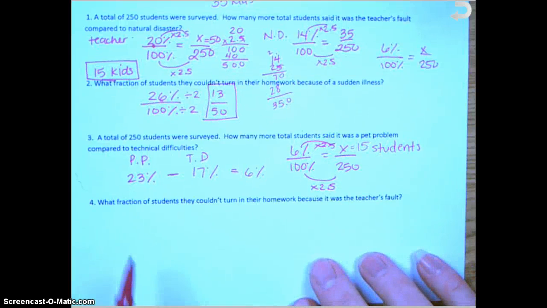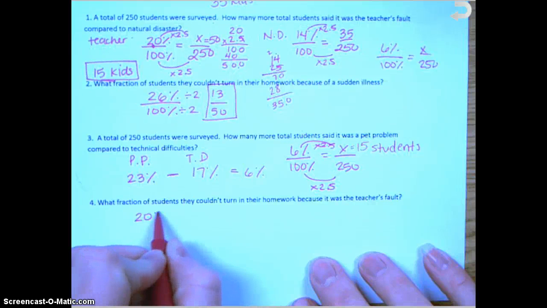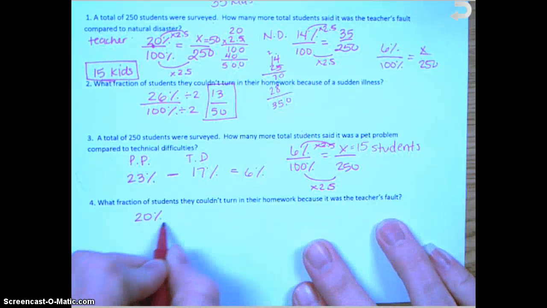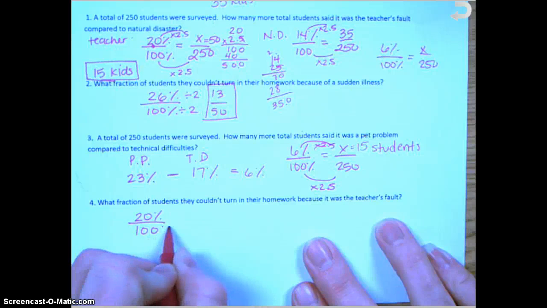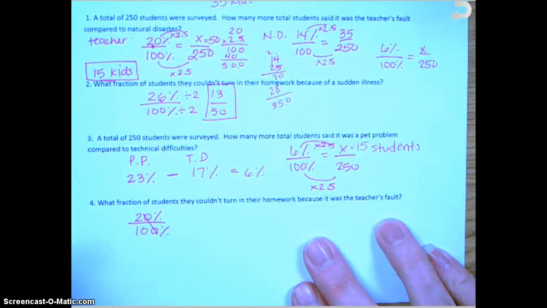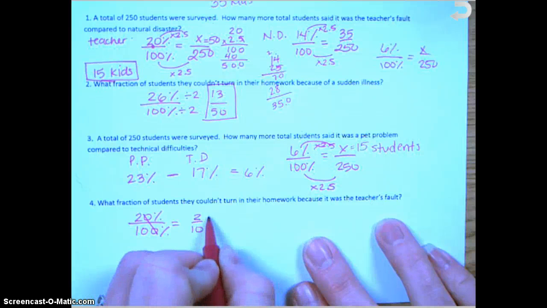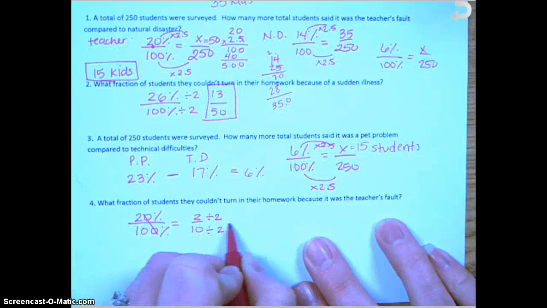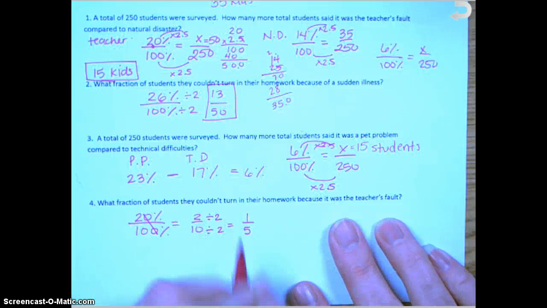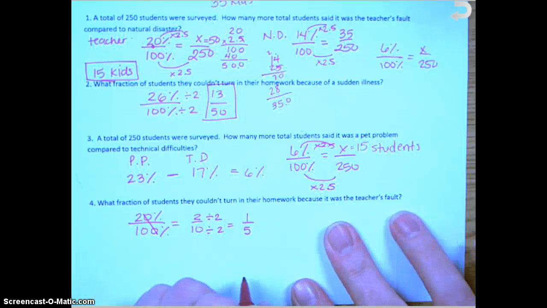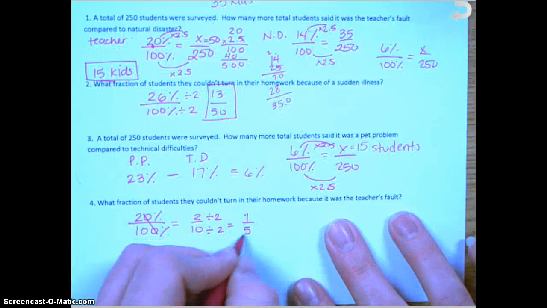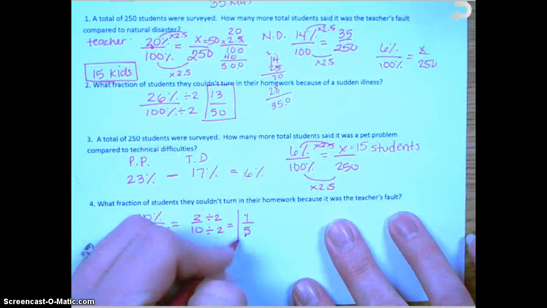Last one. What fraction of students said they couldn't turn in their homework because it was the teacher's fault? So you go to the graph, 20% said that it was the teacher's fault, and you know the circle graph is all out of 100%. So right there, divide by 10, cross out a 0. So now it's 2/10. Simplify that. It'd be 1/5. So 1/5 of the people surveyed said it was their teacher's fault. So one kid out of every 5 kids would say it was their teacher's fault.